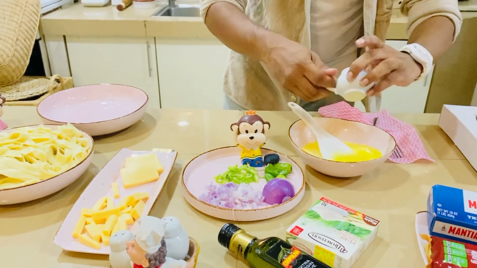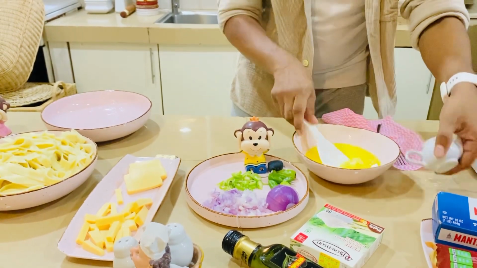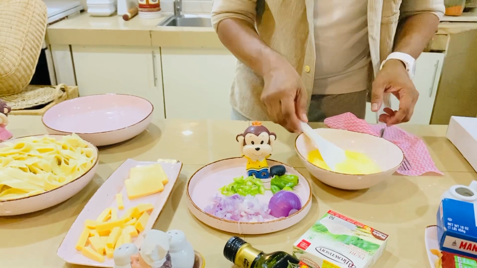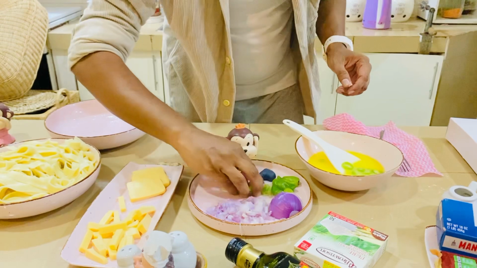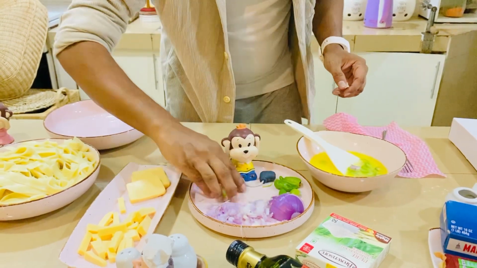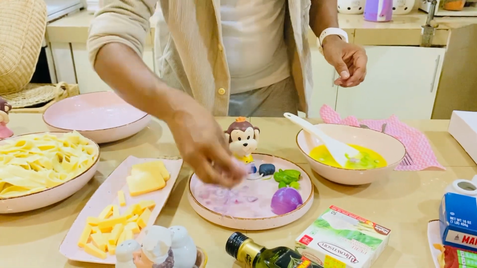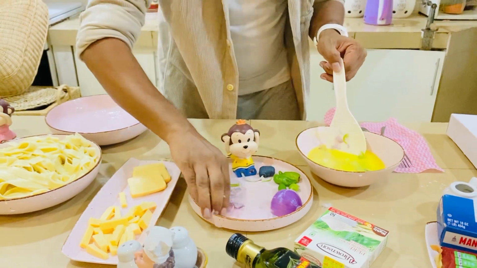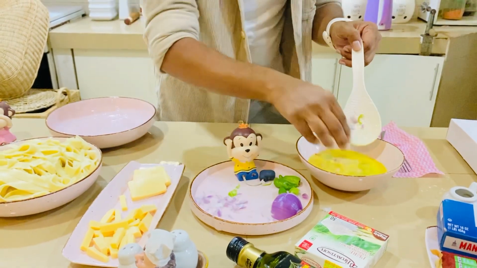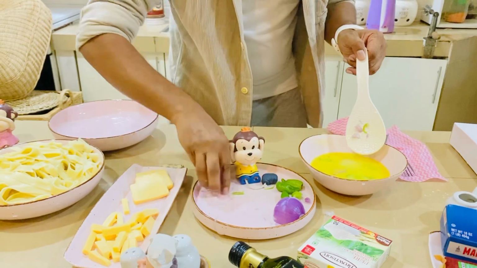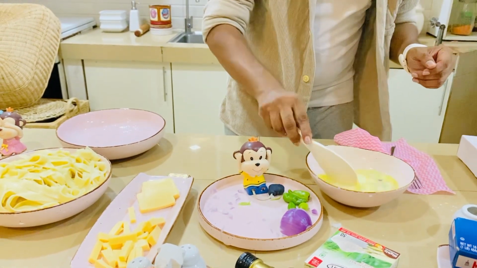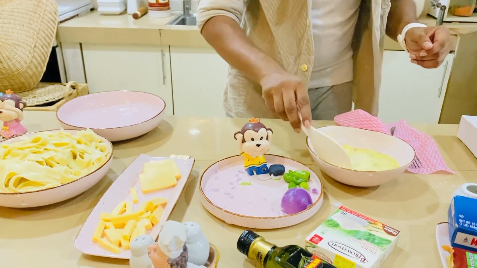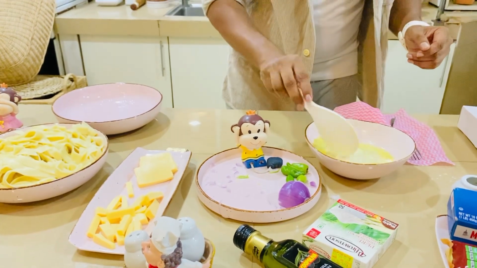So I'm going to add some more arrowroot powder into this, and now I'm adding green chili and onion into this. If you want, you can boil this. Now I'm mixing. Here we go. Now I'm mixing.